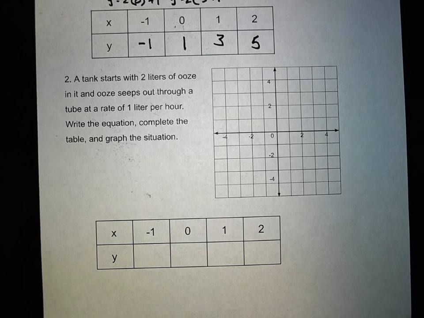Up the left side? You guys good? You got some problems with yours. From the origin right here we go up. They're saying what they're doing at the rate. It's negative. We're doing positive. It's negative. It goes like that. So B is negative 1. Starts at 2. Oh, that's at 2 hours. You've got 2 liters of ooze.